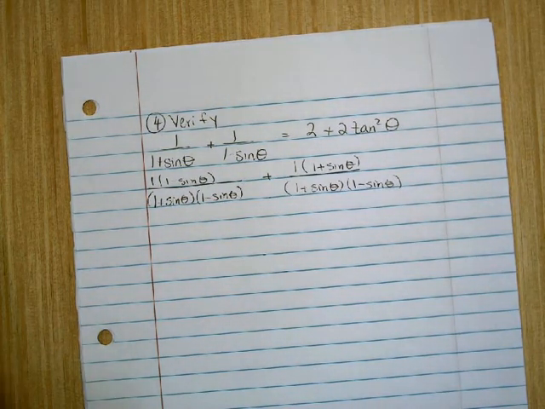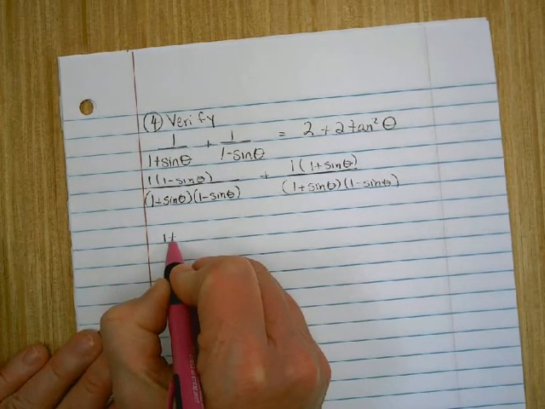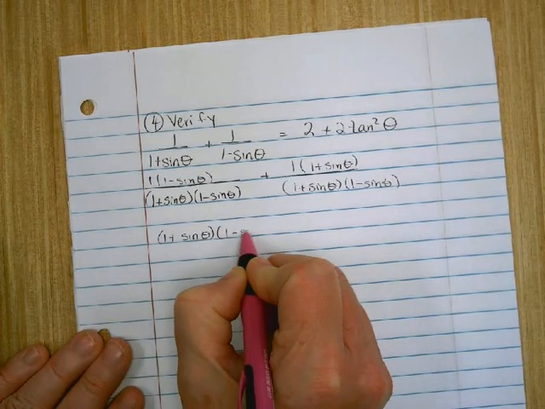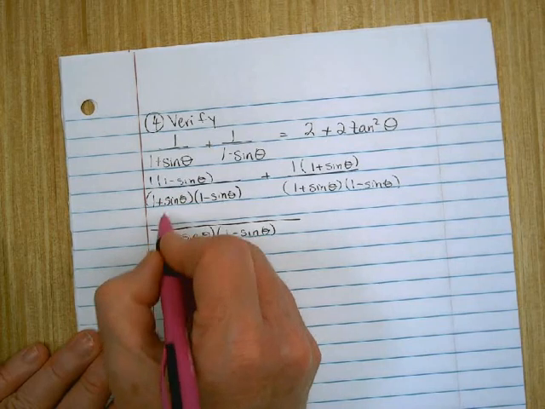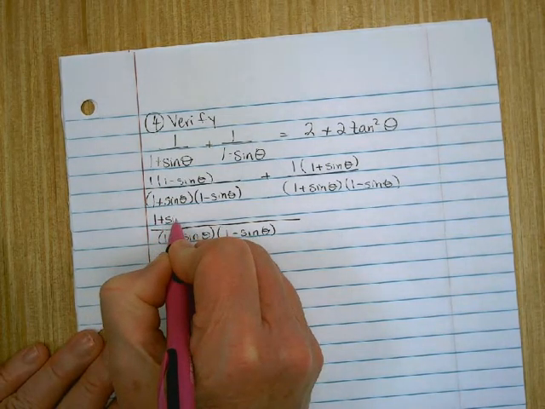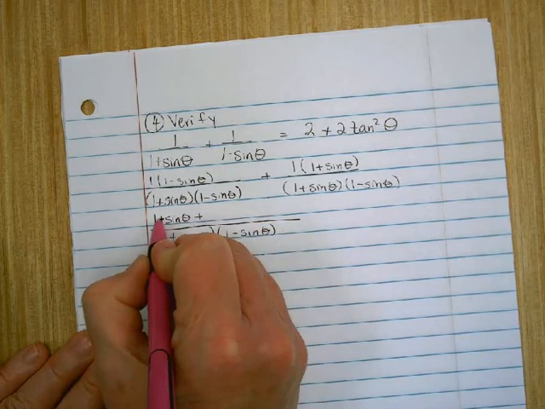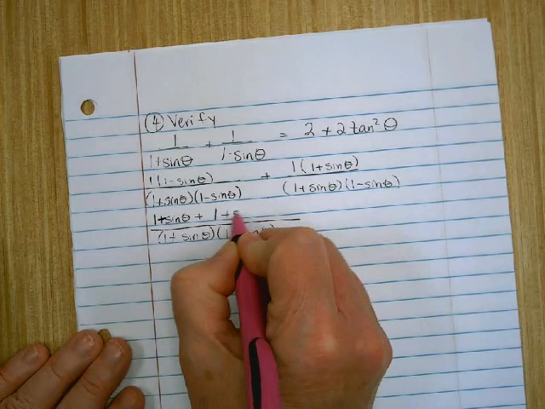So I'm going to combine these. The denominator is 1 plus sine theta times 1 minus sine theta. The numerator is 1 plus sine theta, plus, I'm sorry, that was minus. That one was minus 1 plus sine theta.